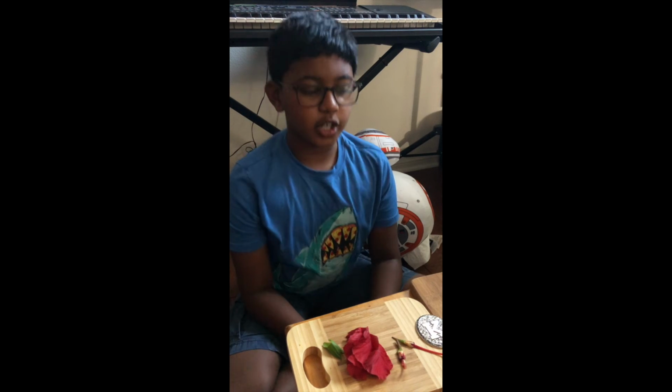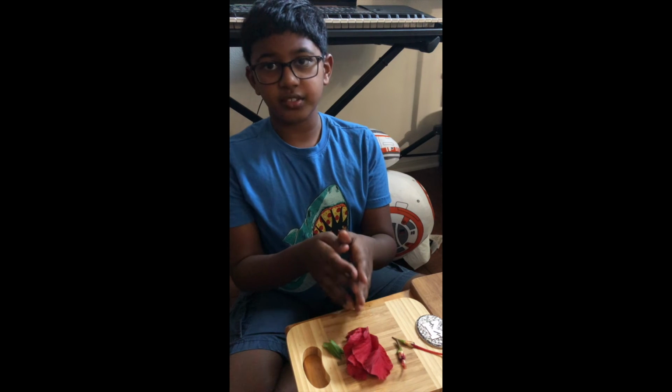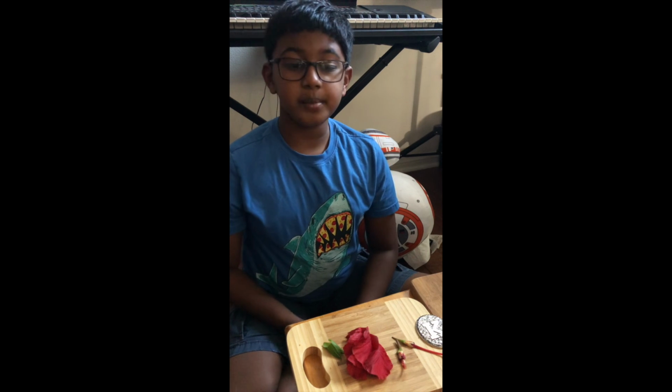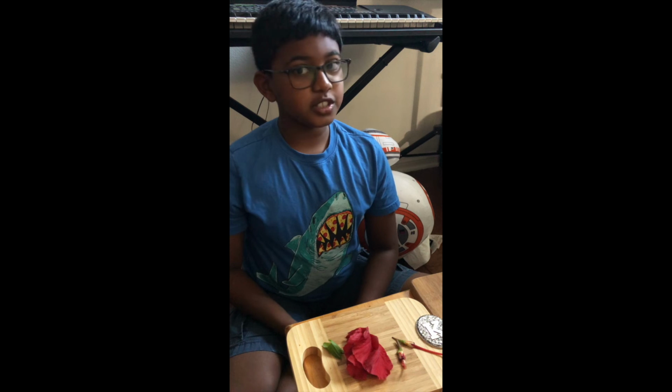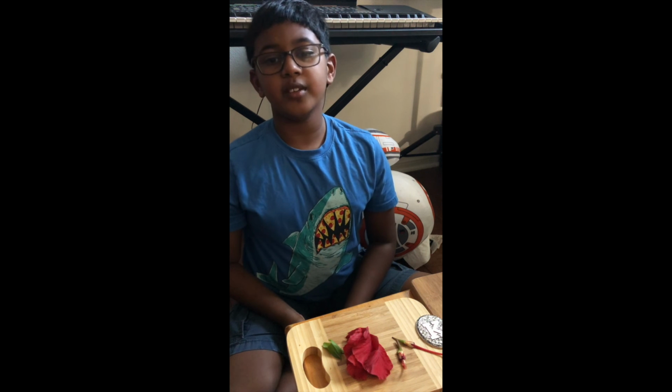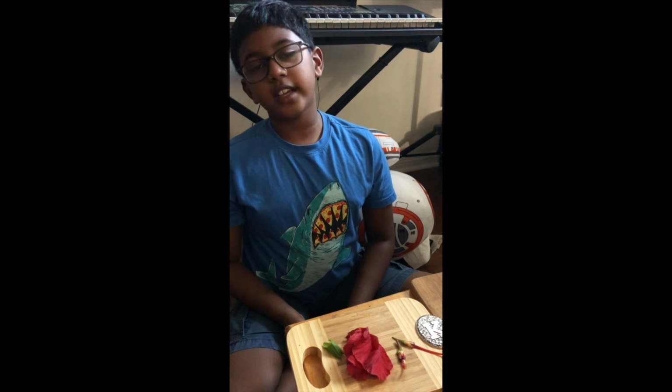Alright, I chose the hibiscus flower because its structure is very simple and easy to understand. There are more complex flowers, such as the sunflower. Unfortunately, I don't have any sunflowers, but if you have some, I really recommend that you dissect it so I can learn from you.